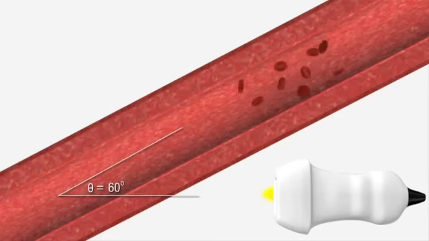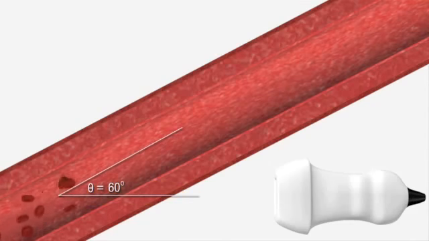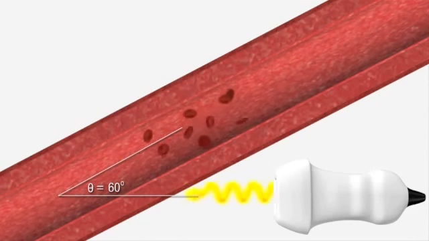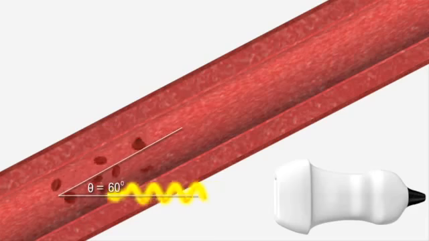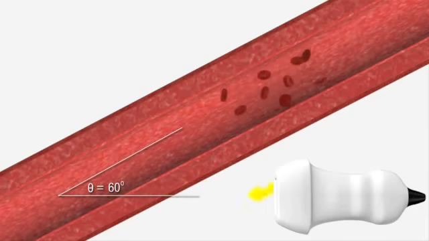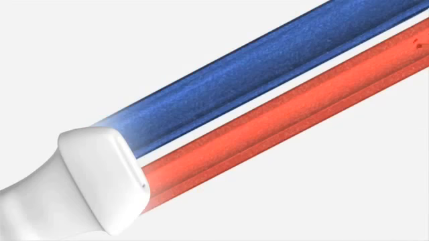To obtain the best Doppler images and detect the largest Doppler shift using ultrasound, the transducer must be placed at an angle of 0 degrees to the vessel of interest. However, due to practical considerations, an angle of 60 degrees is used. Color Doppler can distinguish when blood is flowing towards and away from the transducer.